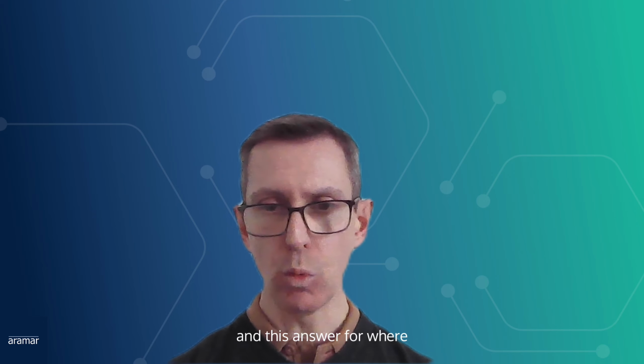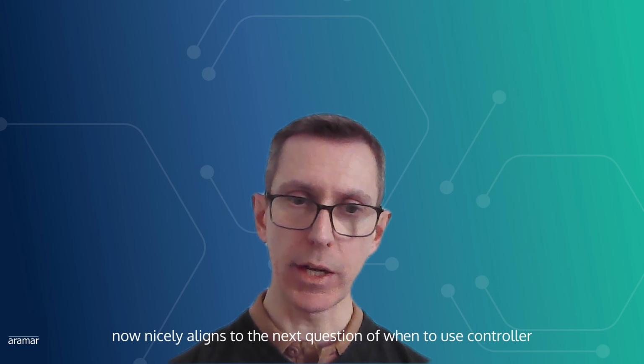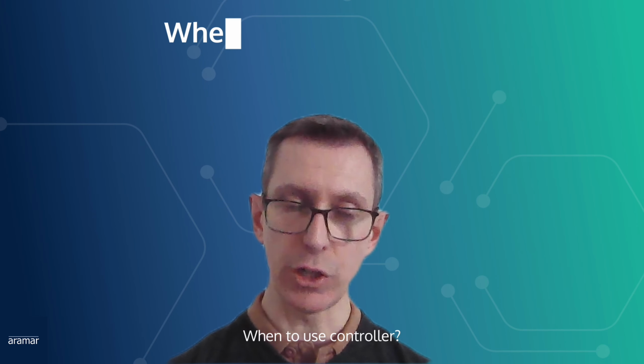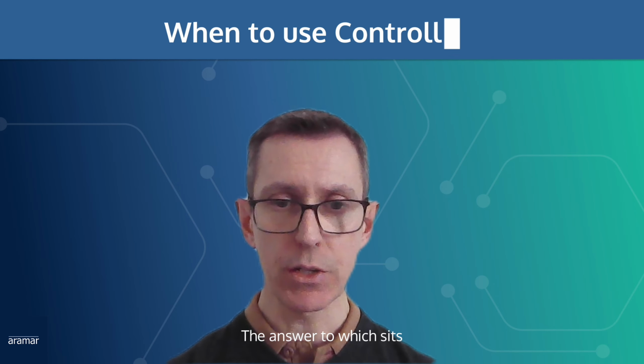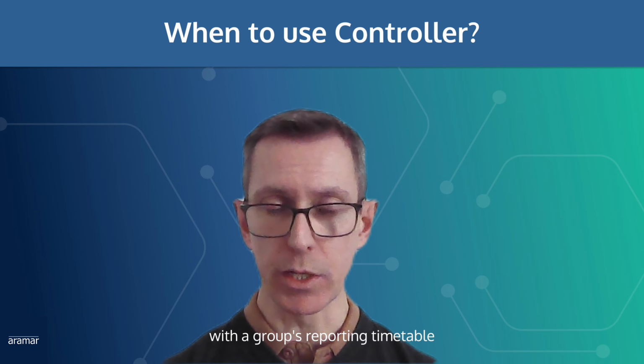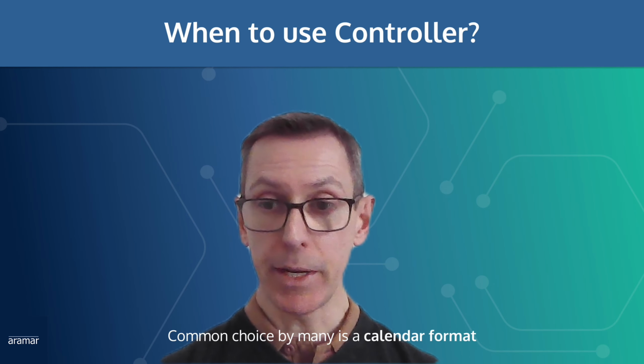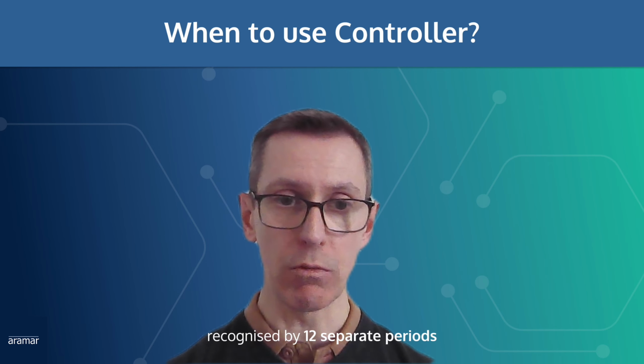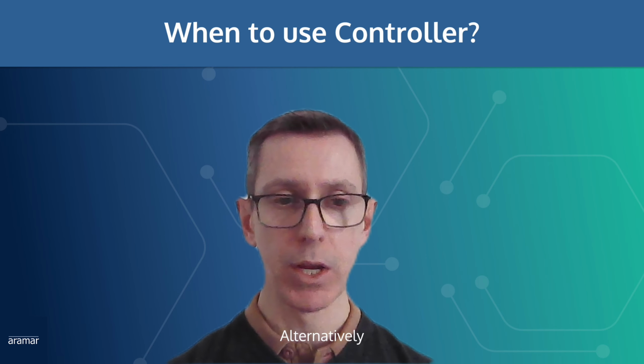And this answer for where now nicely aligns to the next question of when to use Controller. The answer to which sits with a group's reporting timetable. A common choice by many is a calendar format, recognised by 12 separate periods.